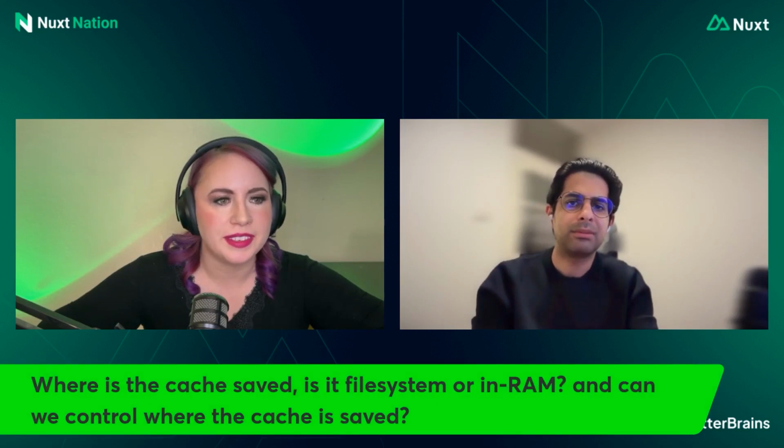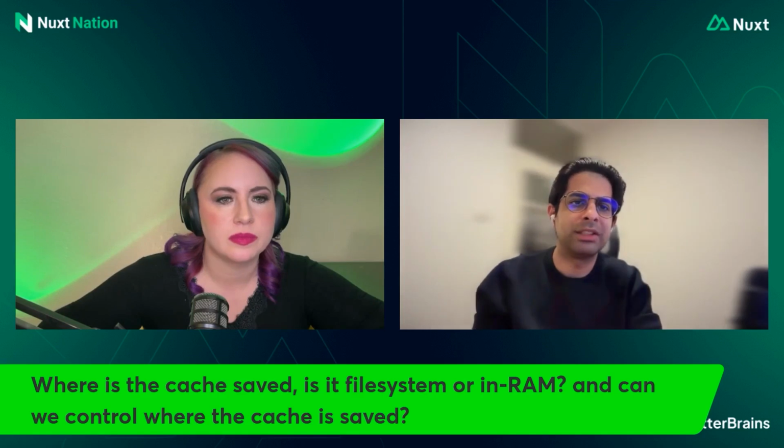Thank you. Okay. Where is the cache saved? And is it file system or in RAM? And can we control where the cache is saved? Yes, that's a good question. Unstorage is like a file system, with different mounts. By default, the storage backend for the caching layer is in memory. So the default unstorage instance for cache is in memory.